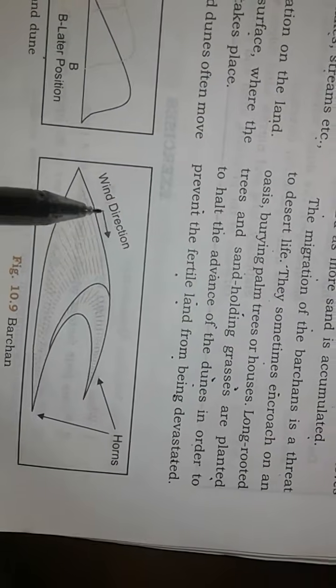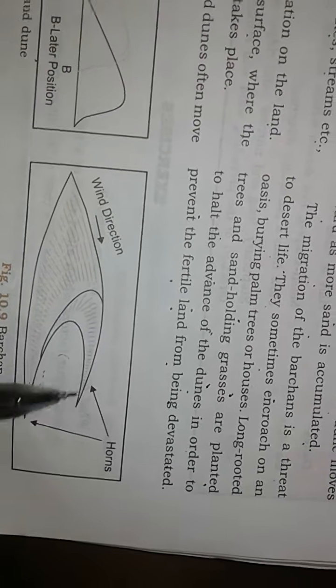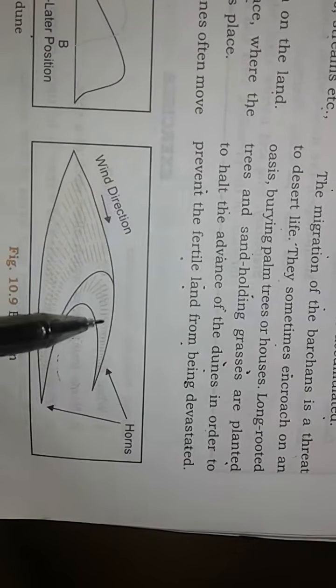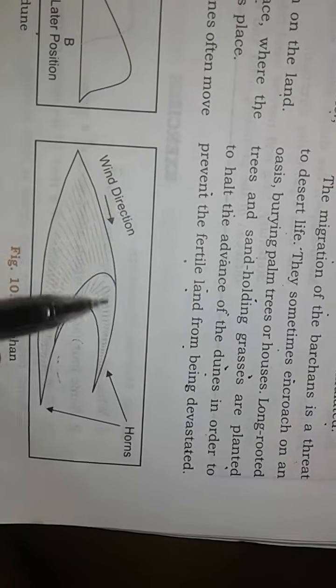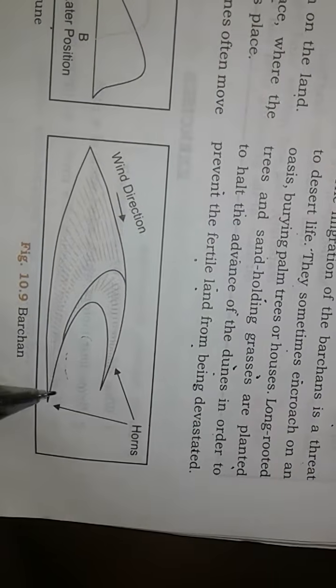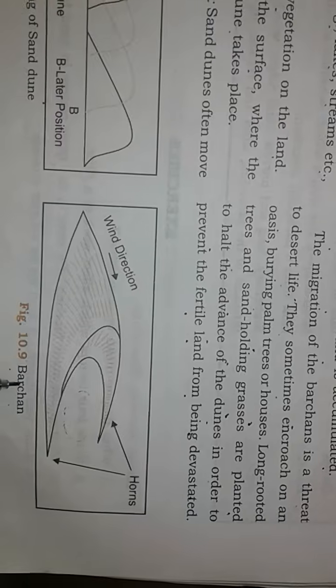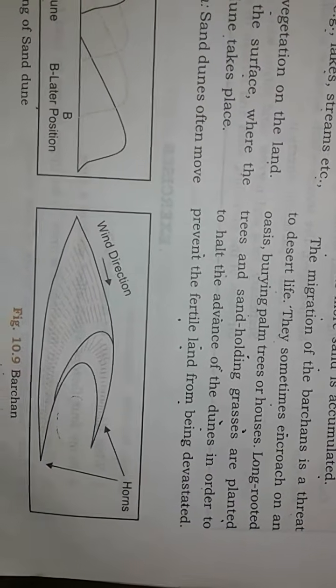Here the wind direction will be there. Here some obstacle will be there. So from this side, two sides, a horn-like projection will be there. The blow of the wind and the deposition of the sand will be there, so that the crescent moon-shaped structure is formed. Here also you will see horn-like structures. They are nothing but the barkhans. Barkhans are the large sand dunes. You can practice this diagram also. Barkhans. Okay.